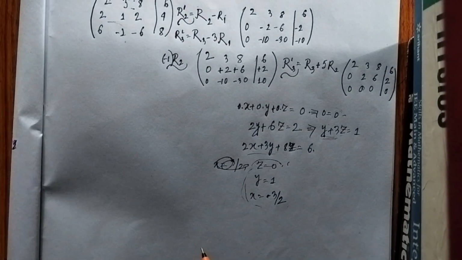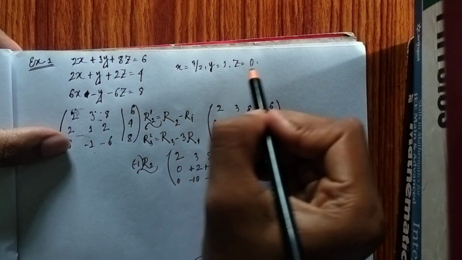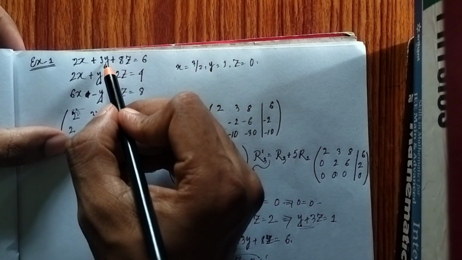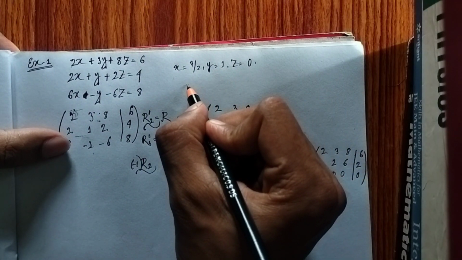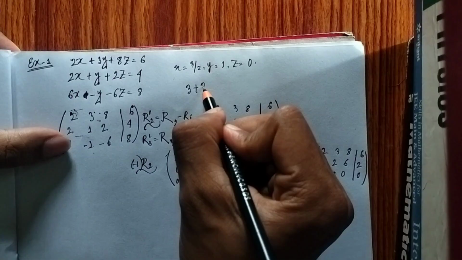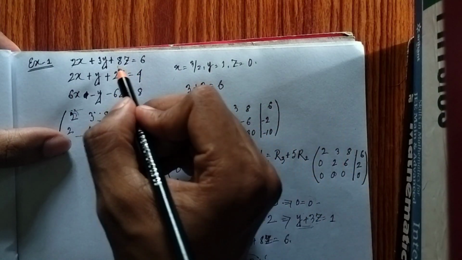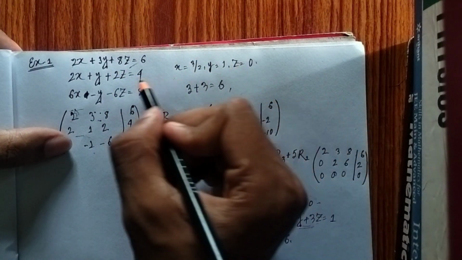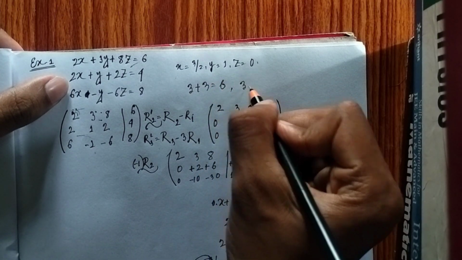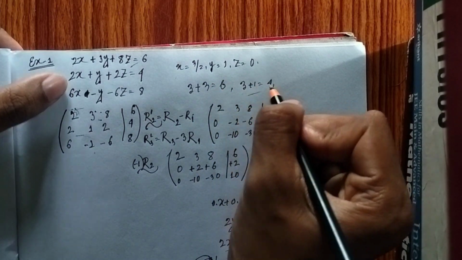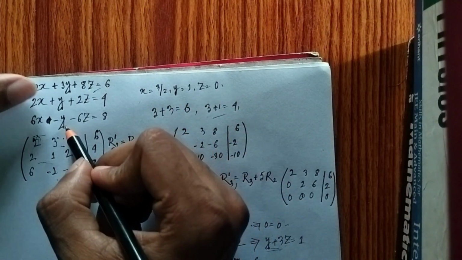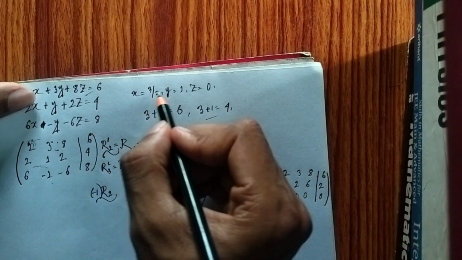Put z equal to 0 and y equal to 1 in the first case: 3 by 2 times 2 means 3, plus y equal to 1 means 3. This is going to be 6, and z equal to 0. So it is satisfied for the first case. Now the second one: z equal to 0, y equal to 1 and x equal to 3 by 2, so we get 4. For the second case this is also satisfied. Now for the third one, z equal to 0, 6, so this is going to be x equal to 3 by 2.